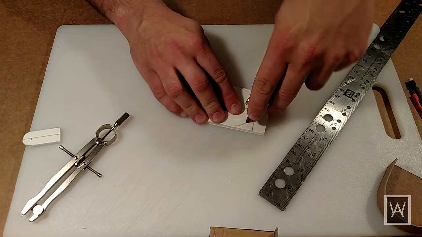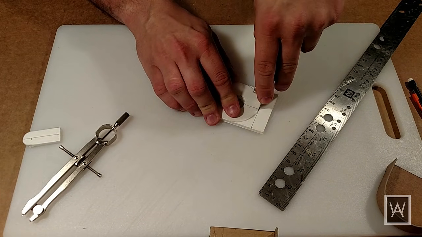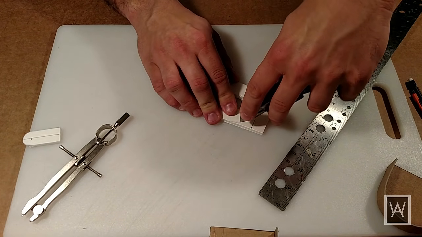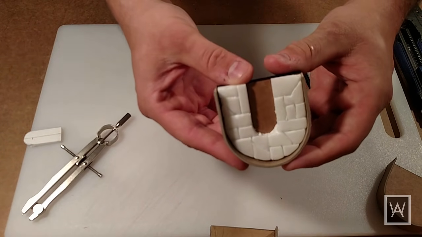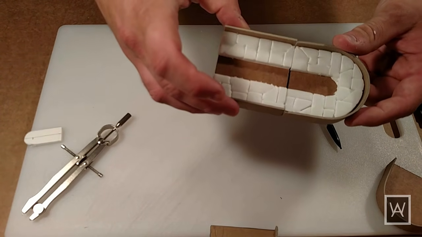Cut it out with your crafting knife. Go slow with a fresh blade, and you should be able to do all the cuts in one pass. Again, texture the foam, and again, I recommend you start with the grid lines.